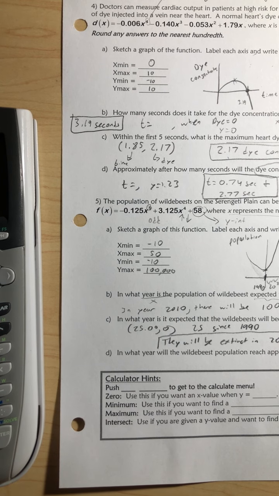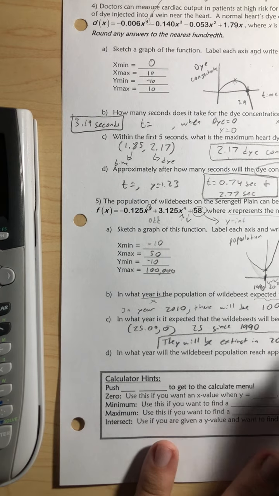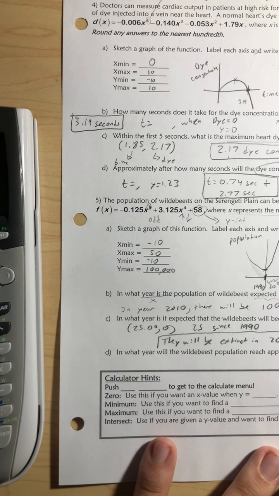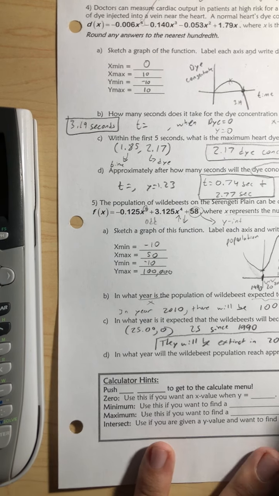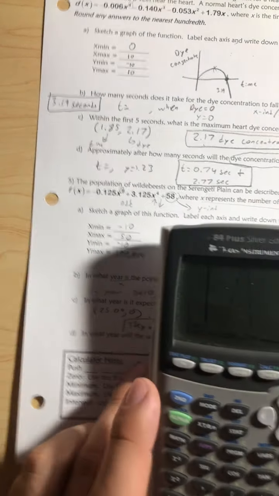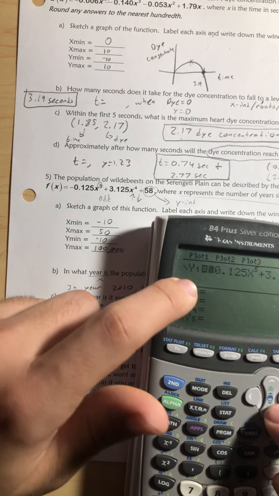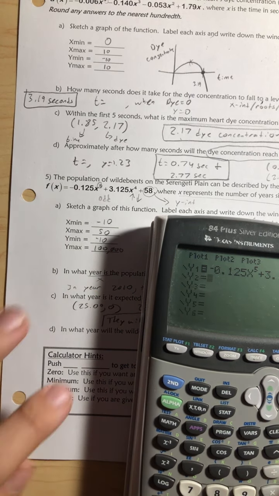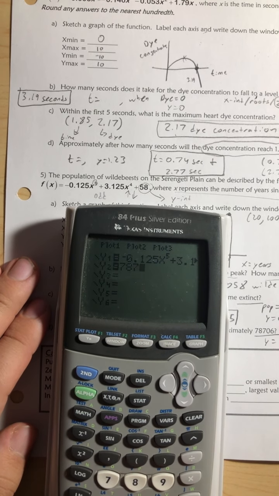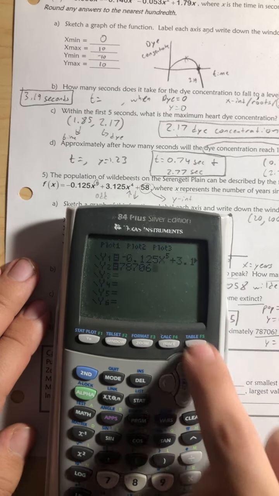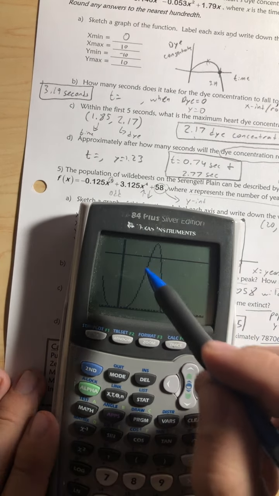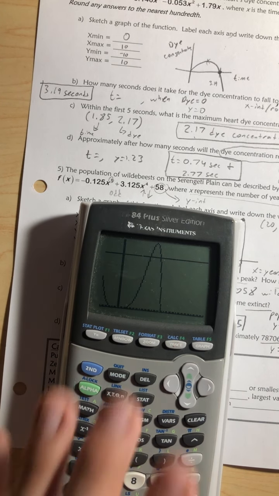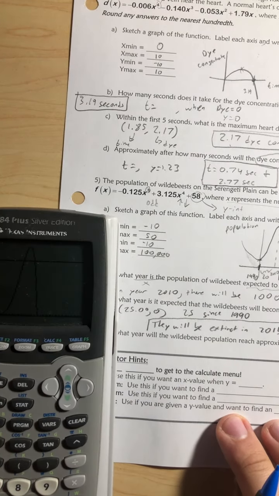All right. And lastly, in what year did the wildebeest population reach approximately 78,706? Well, again, hey, that's a y value. So I can plug this in to my y value. I'm going to have a y. If this was y1, I'm going to just table down to y2. I'm going to plug 78706 in. Graph it. I see that equation across the top. I have 2 points. So again, I'm going to find 2 times this occurs.